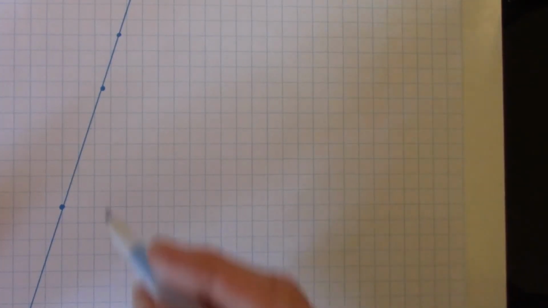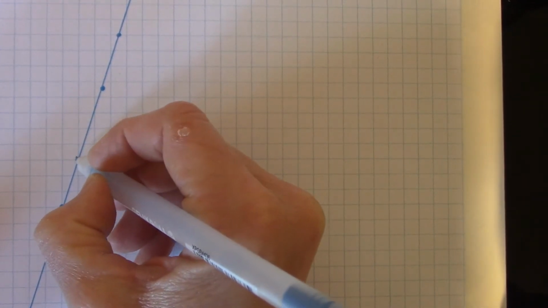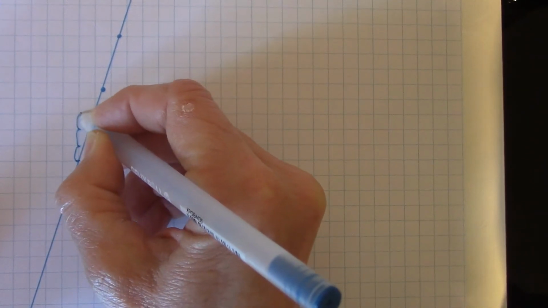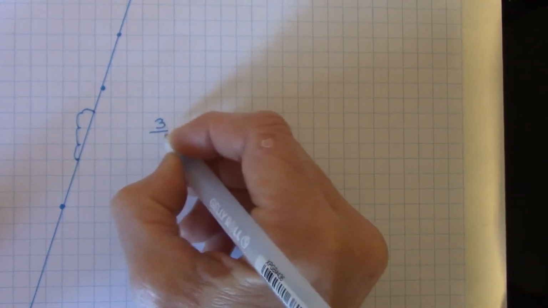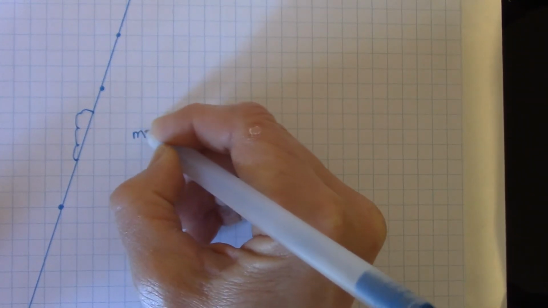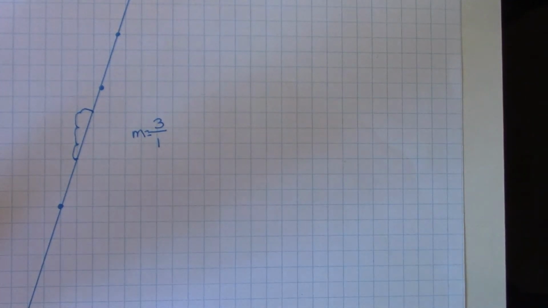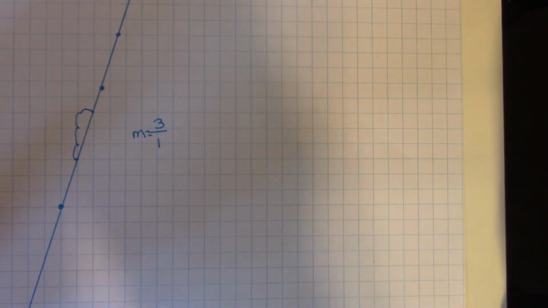So my values will be integers. I see here's a point. So I'm going to look at this one and right here. So I see I go up 1, 2, 3 and over 1. So my slope of my line is about 3 over 1. So that's my slope. And how does that compare to the average that I got on my data table, which was 3.188? It's very, very close.